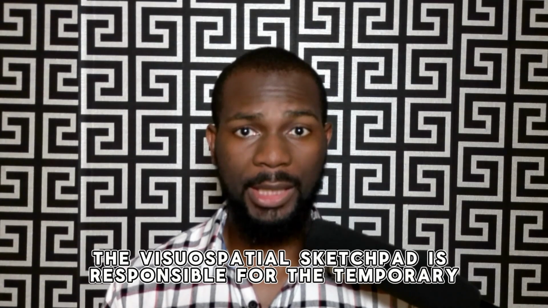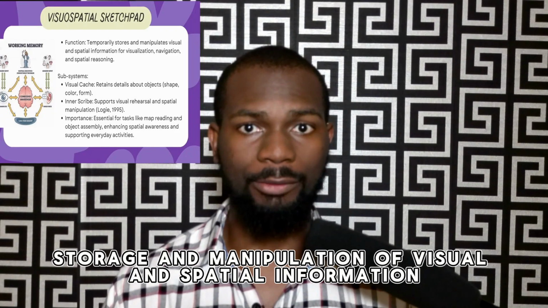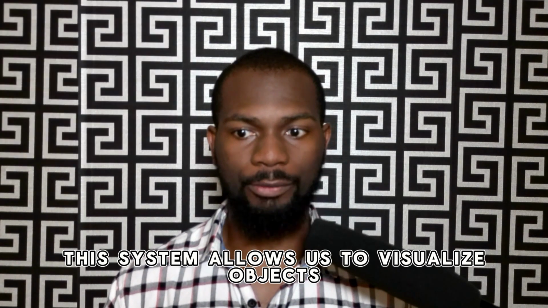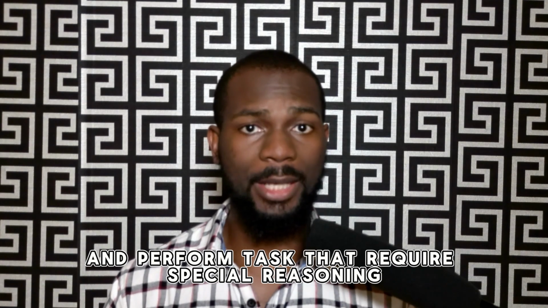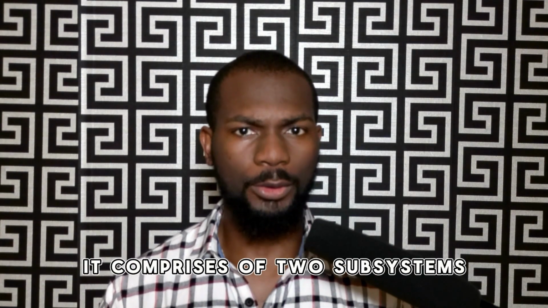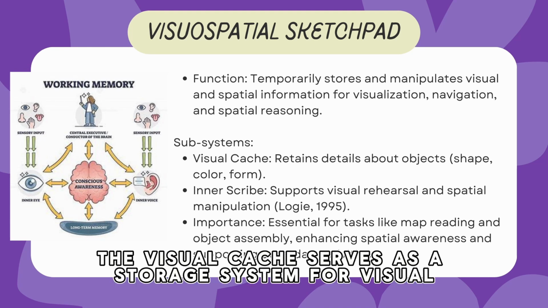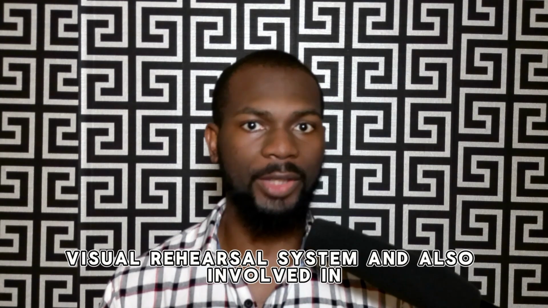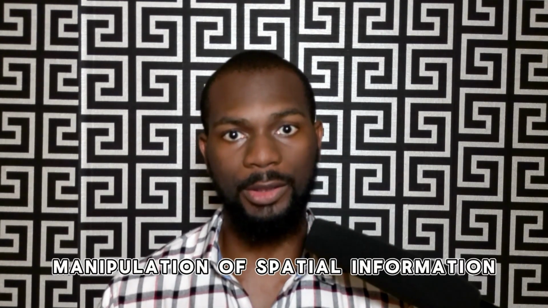The visuospatial sketchpad is responsible for the temporary storage and manipulation of visual and spatial information. This system allows us to visualize objects, navigate the environment, and perform tasks that require spatial reasoning. It comprises two subsystems, the visual cache and the inner scribe. The visual cache serves as a storage system for visual information, while the inner scribe serves as a visual rehearsal system and is also involved in manipulation of spatial information.